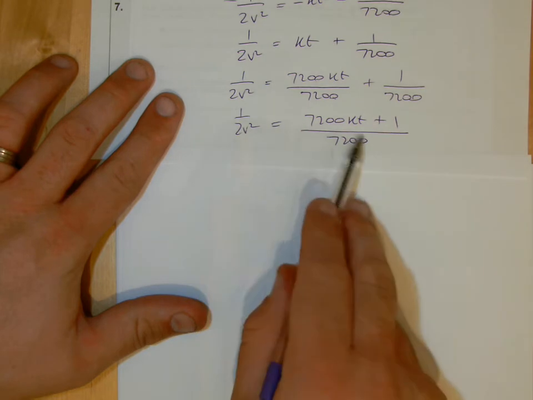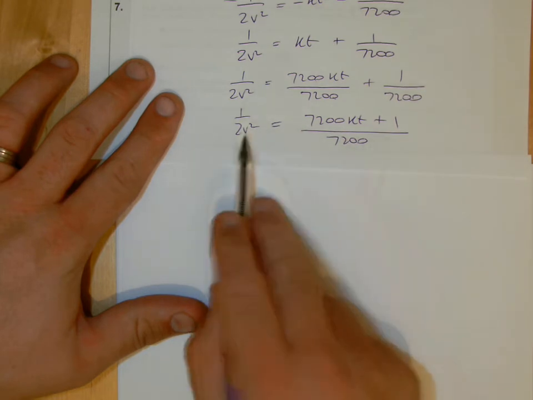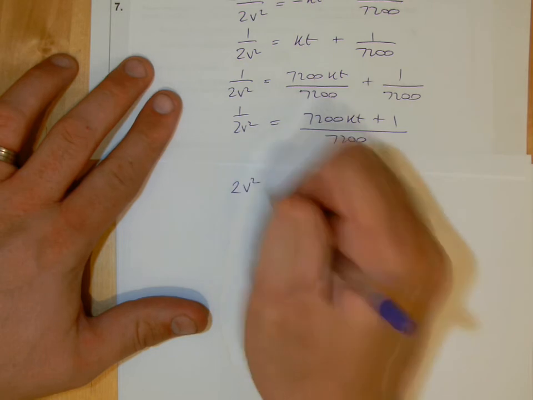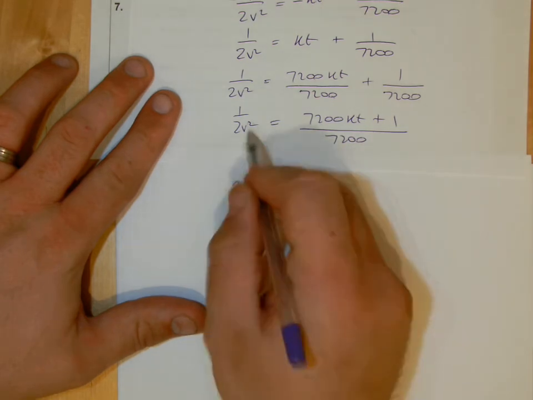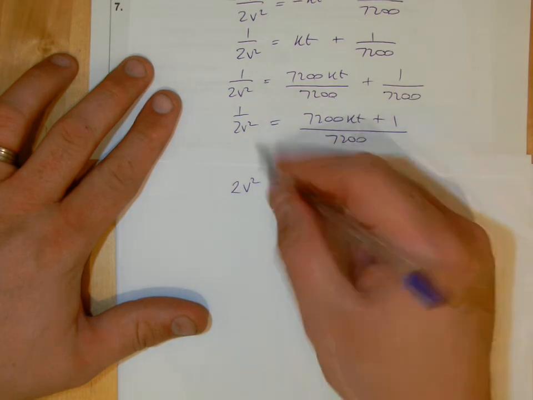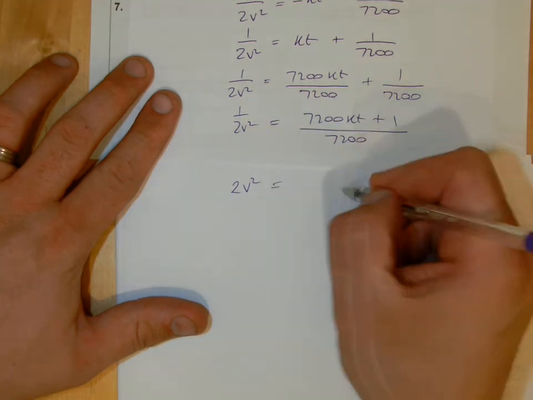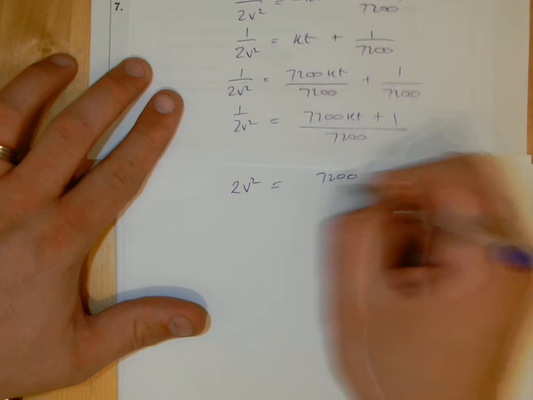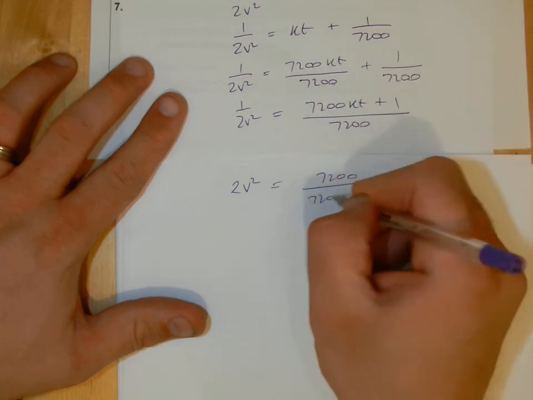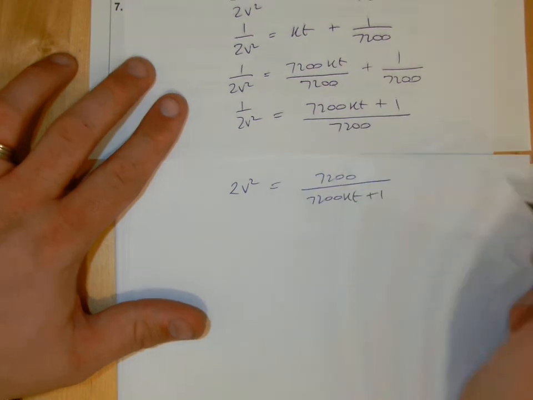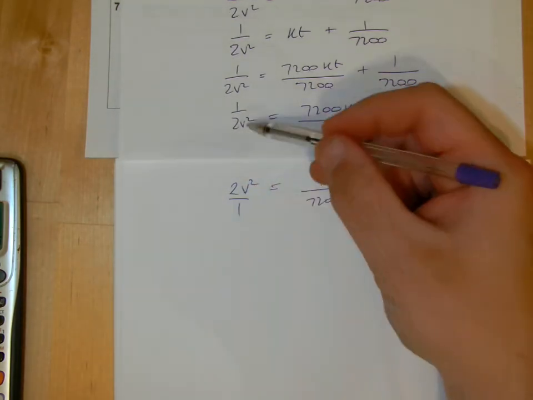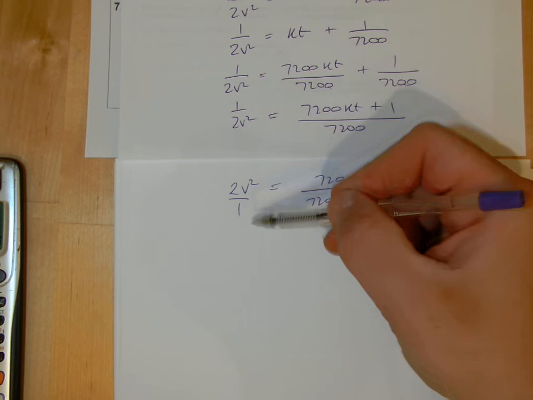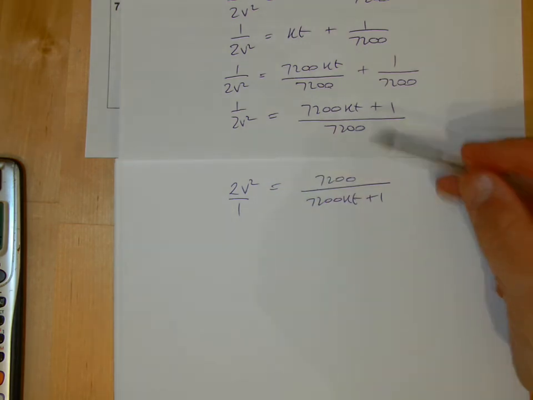So what I can do, because I've got single fractions on both sides, I can flip this. So I can say, look, that's the same as 2v squared over 1, yeah? I don't need to write over 1, but I'm just flipping that fraction. But of course, if I flip this side, I need to flip this side as well. So it'll be 7,200 over 7,200kt plus 1. Okay, so yeah, that's what I've done. If we want to be clear on that, I've just flipped that fraction there, so 2v squared over 1, and then flipped this here.